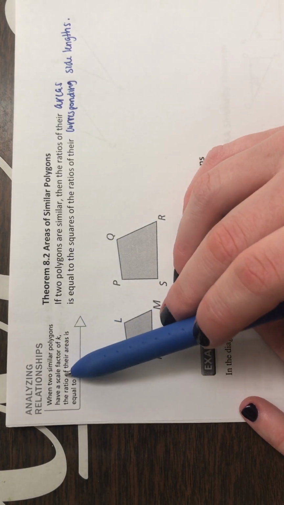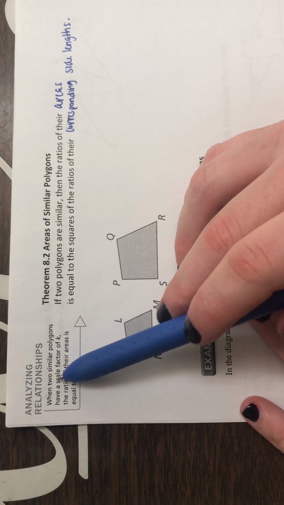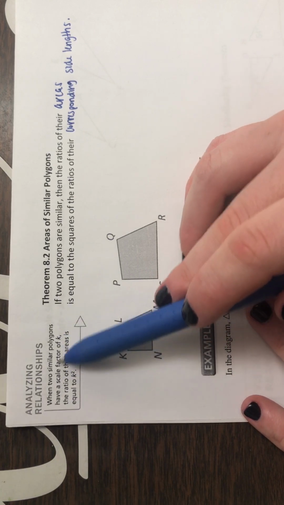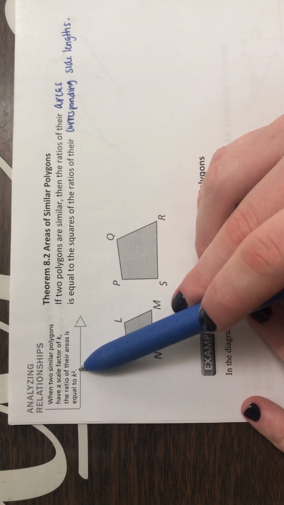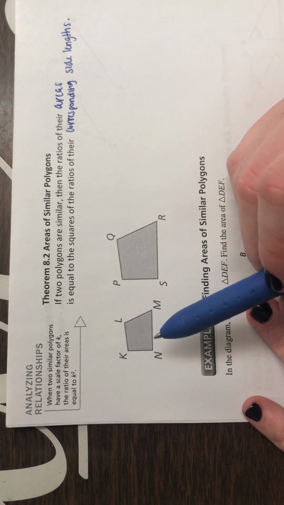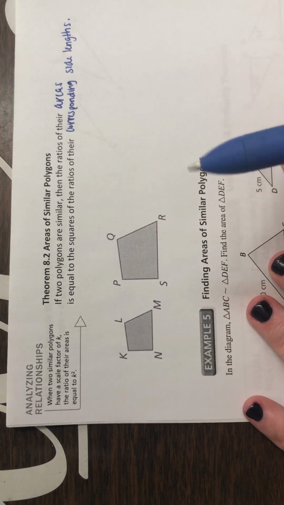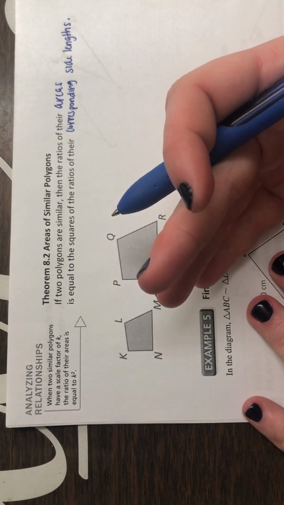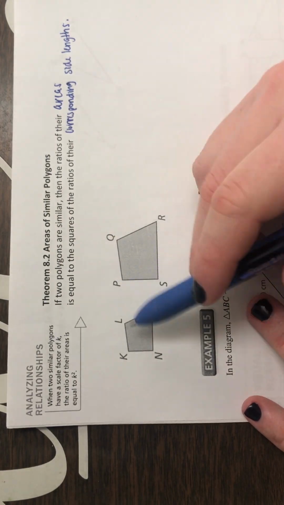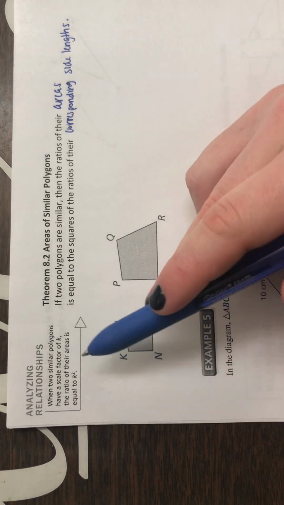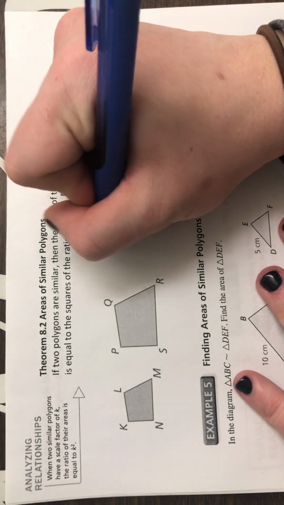One thing I want to point out here is this analyzing relationships. It says when 2 similar polygons have a scale factor of k, the ratio of their areas is equal to k squared. Remember, area is always measured in whatever unit we're measuring in, squared, like feet squared, meters squared. So our scale factor is going to be squared as well. Looking here, I have the area.